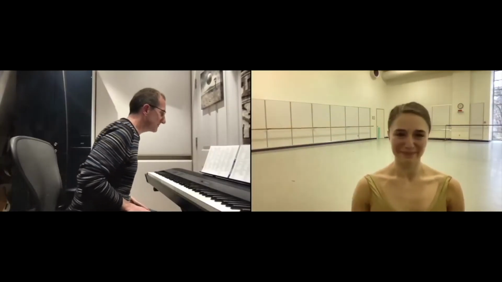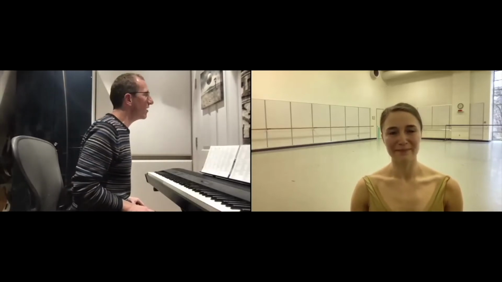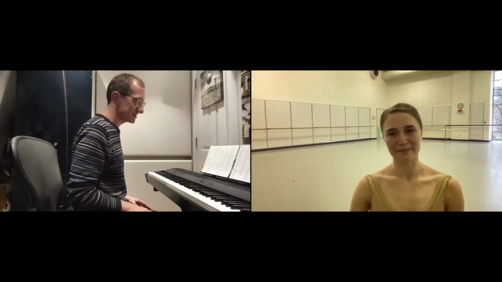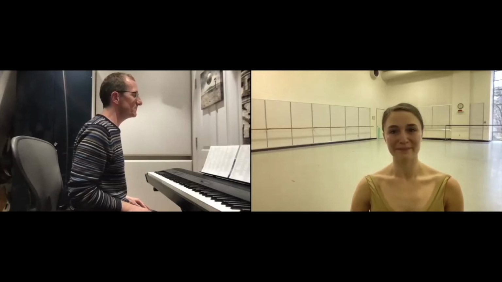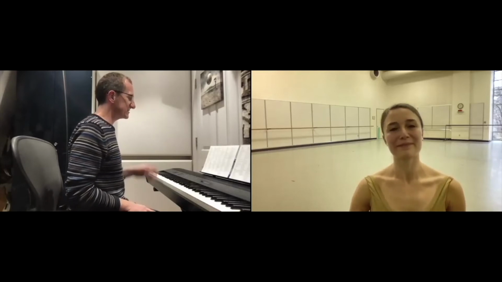Okay, so I'll give you a couple of examples for allegro. I'm going to do a waltz and I'm going to do what's called the choro, which is a kind of Brazilian rhythm. So I'll start with a waltz.